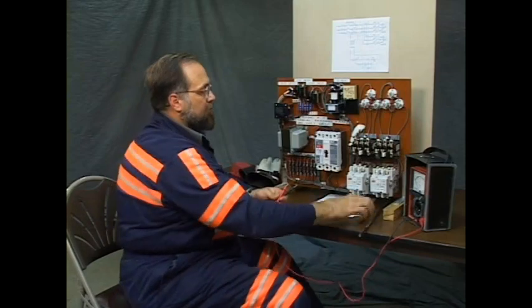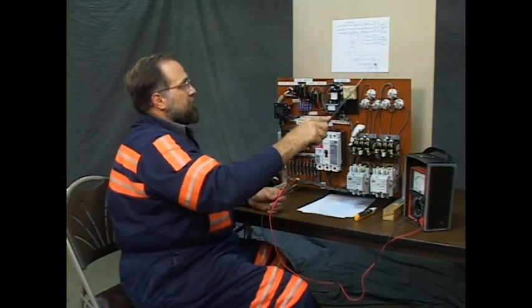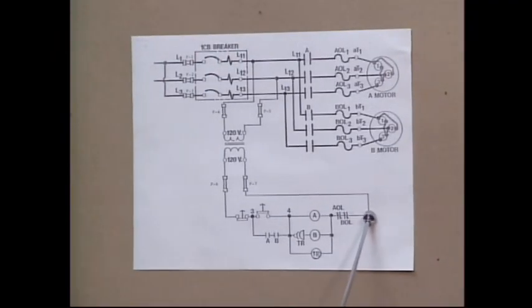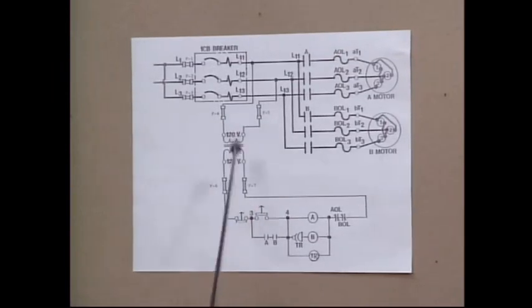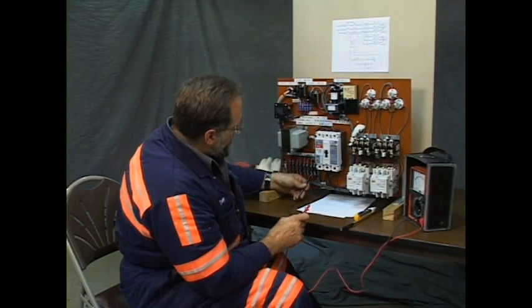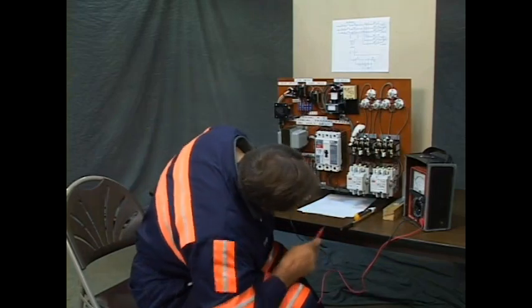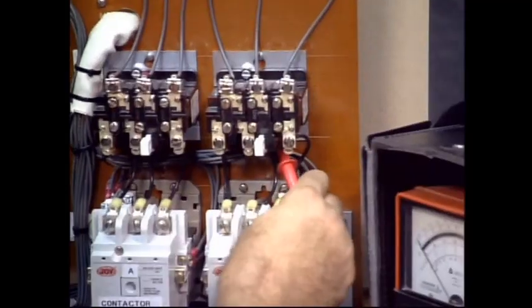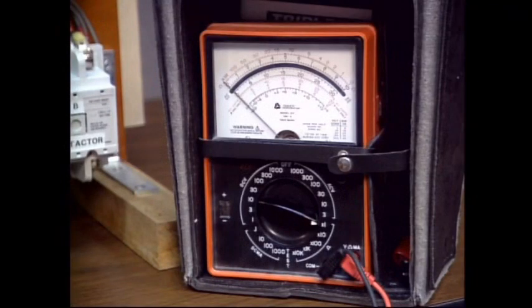Our drawing shows an uninterrupted wire from BOL to the load side of F7 fuse. But our instrument says the wire is open. And it is. It doesn't read.